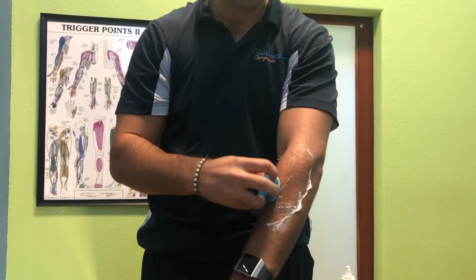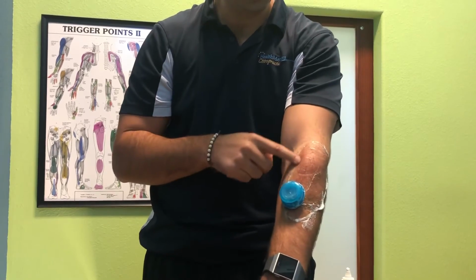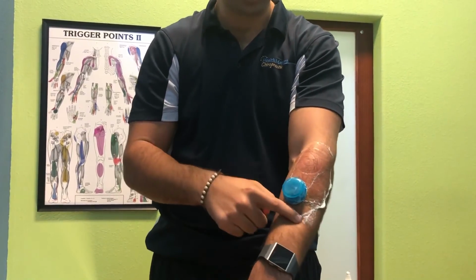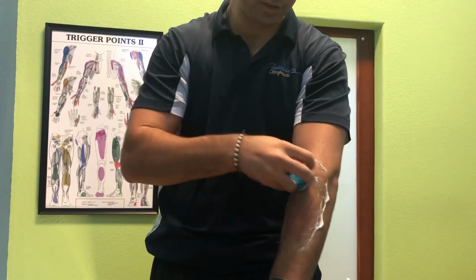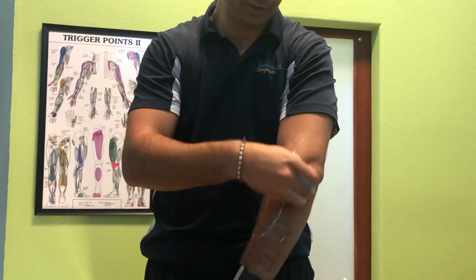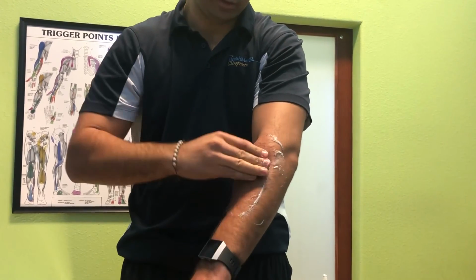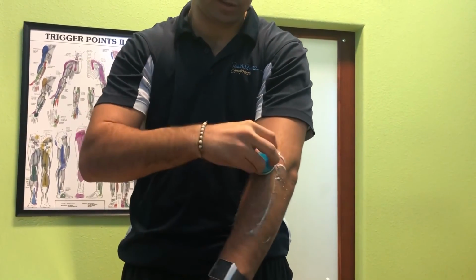And so that's really all we want to do. We want to hold it on the areas where the adhesion was. We want to go through and kind of break up that fascia. Should almost feel good. I mean, this doesn't hurt. This almost feels like a cool massage.